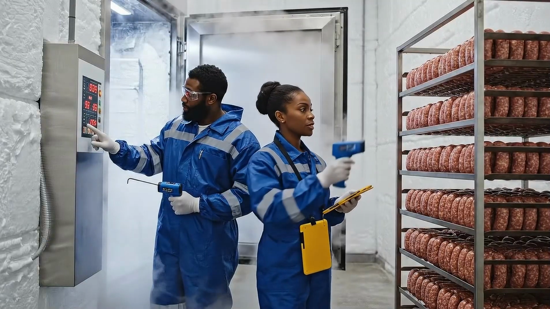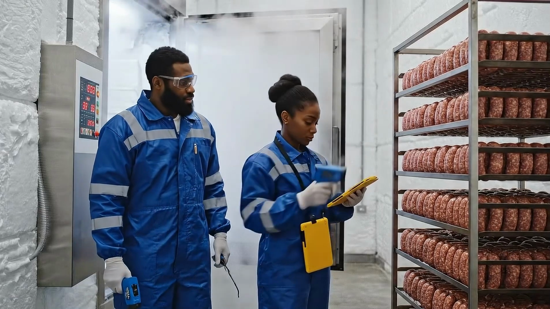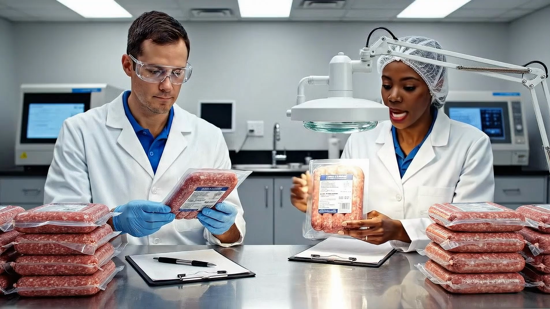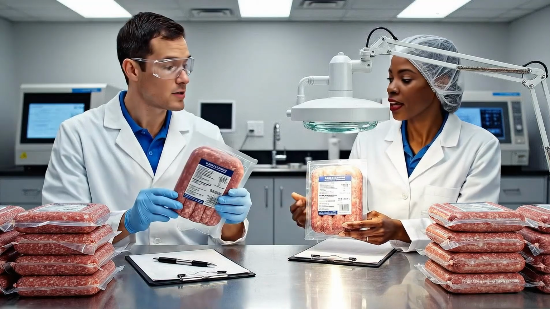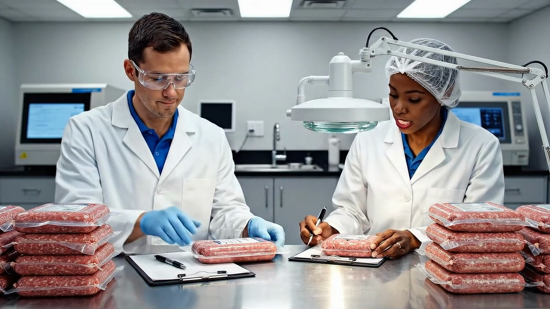Panel reads -20. Probe is steady at 18. Got it. Recording the data now. The vacuum seal on this batch seems compromised right here. I noticed the same stress fracture on the label. We should isolate these lots for further testing.